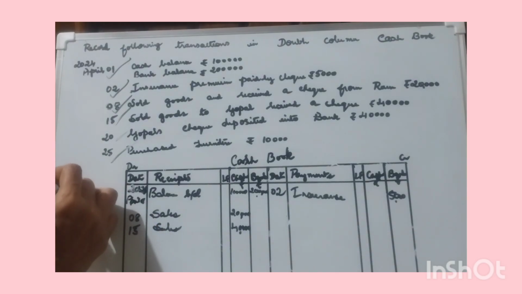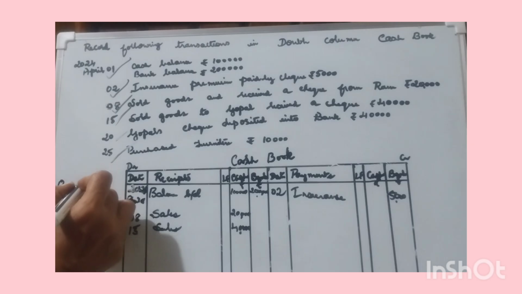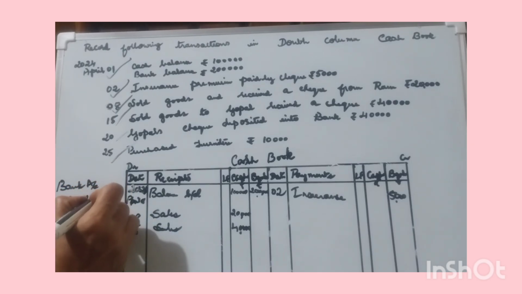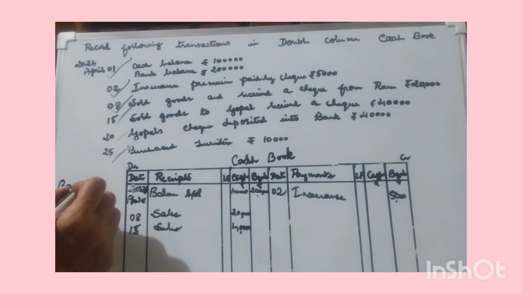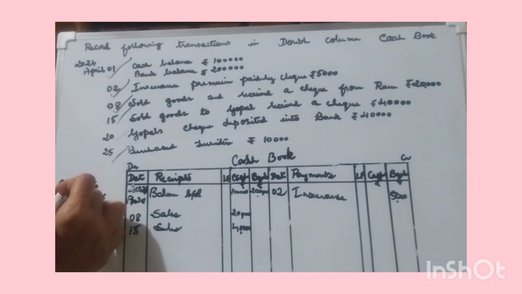To make contra entry, as the check is deposited into bank, the journal entry will be bank account debtor to cash account. Both are assets. Bank is also a current asset, cash is also a current asset.